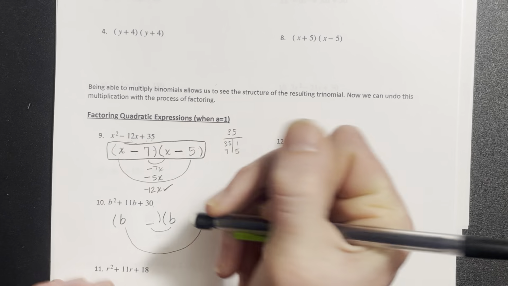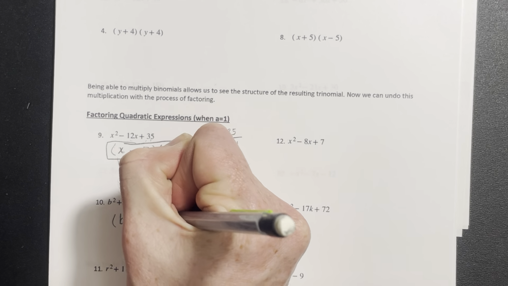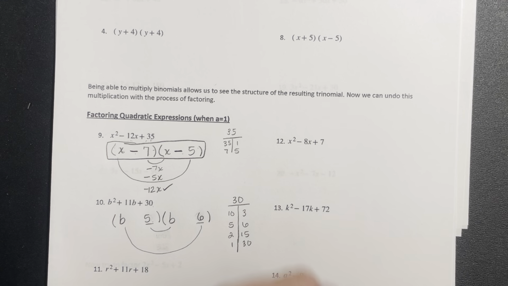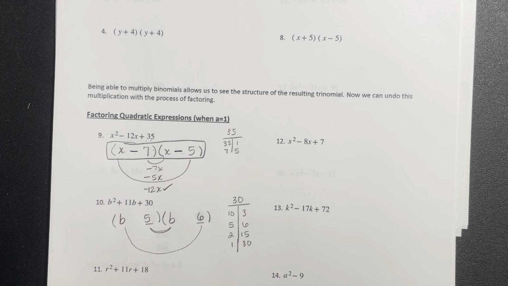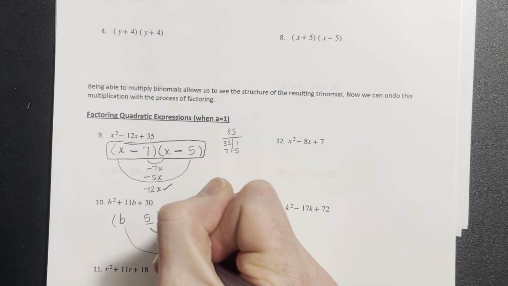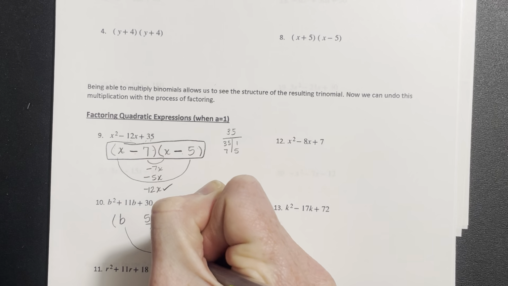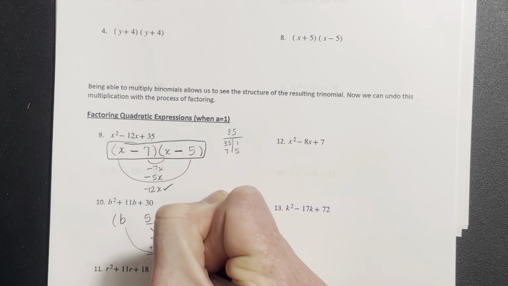The more you do this, the easier it will be and the less you'll have to check, but you should kind of verify at least in your head. So we would multiply here with the 5 and 6. Let's try that new factor. 5 times b would be 5b, and 6 times b would be 6b. 5b and 6b does give me 11b.